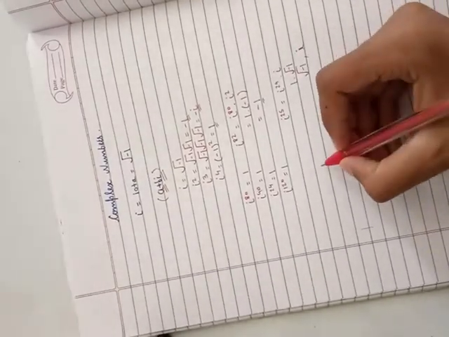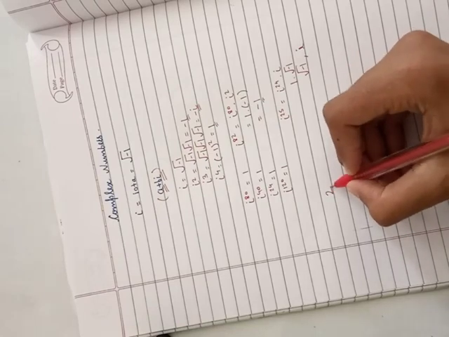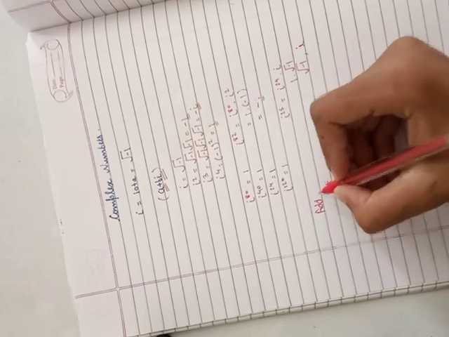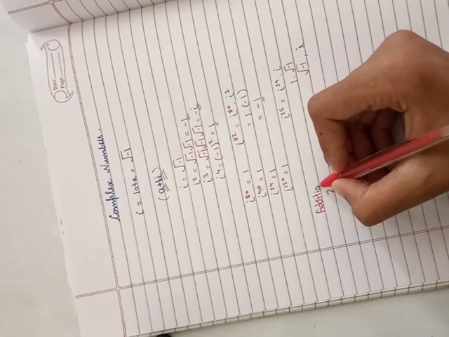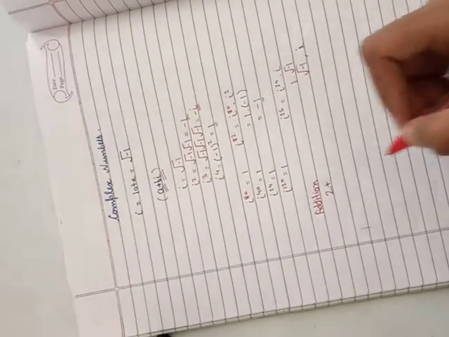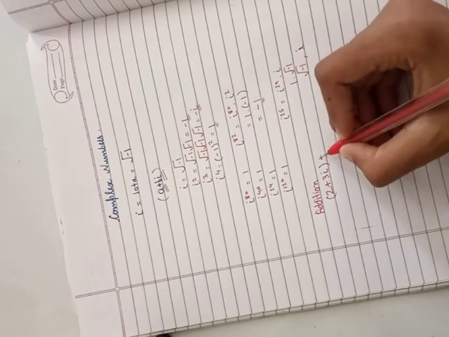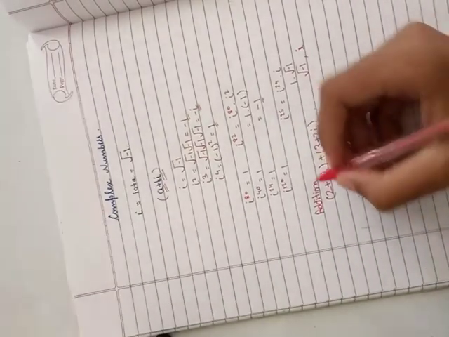So what about addition of complex numbers? Suppose we have to add 2 plus 3 iota plus 3 plus 2 iota. How to add them?